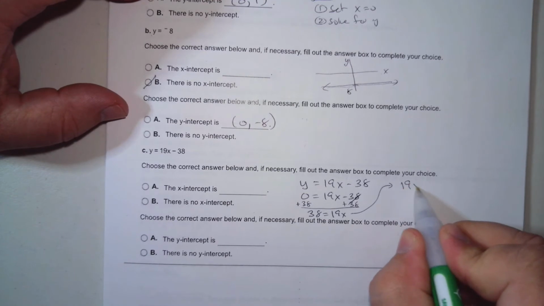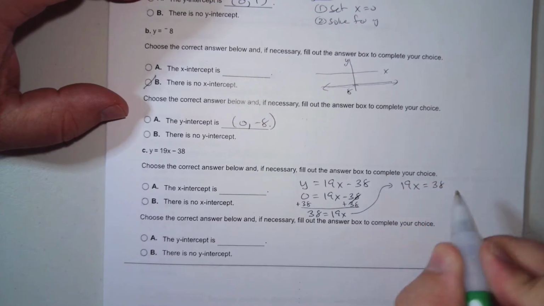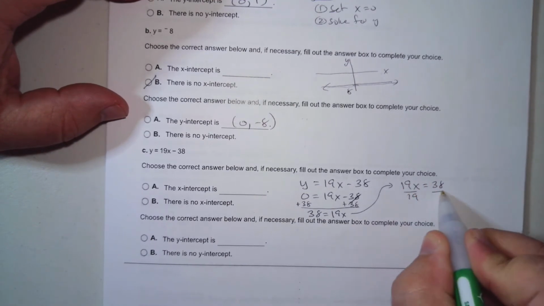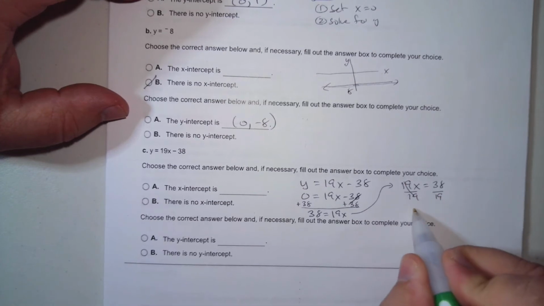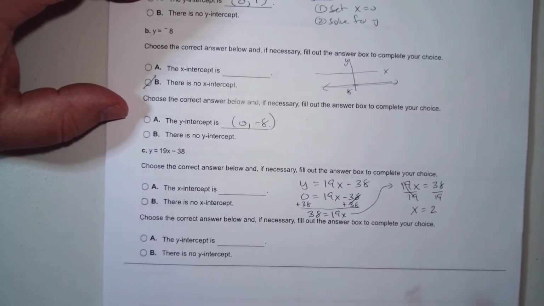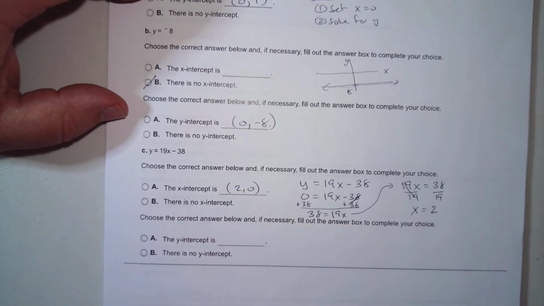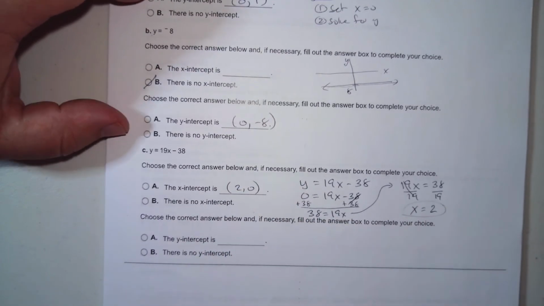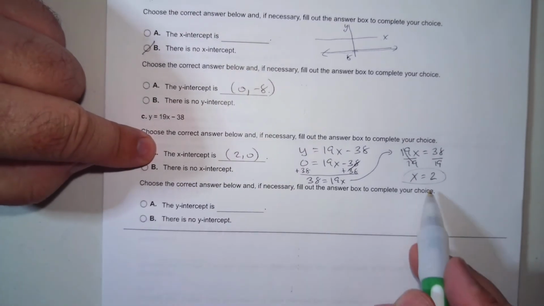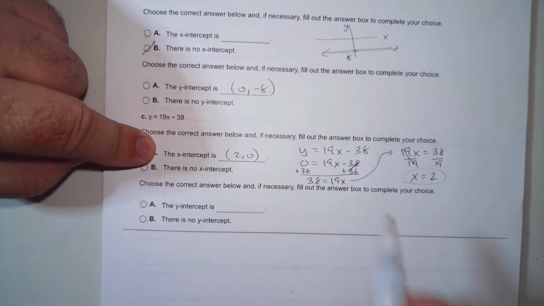So 19x equals 38. Divide by 19. X equals 2. 2 comma 0. Or I don't know how the system wants you to answer it, but it's a location, but if it asks for a number, it's x equals 2.